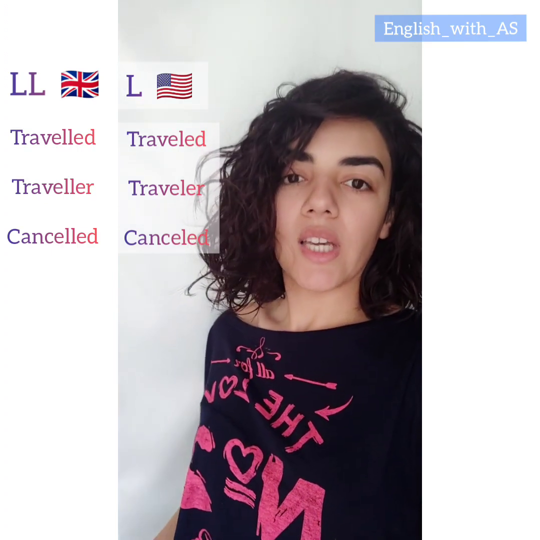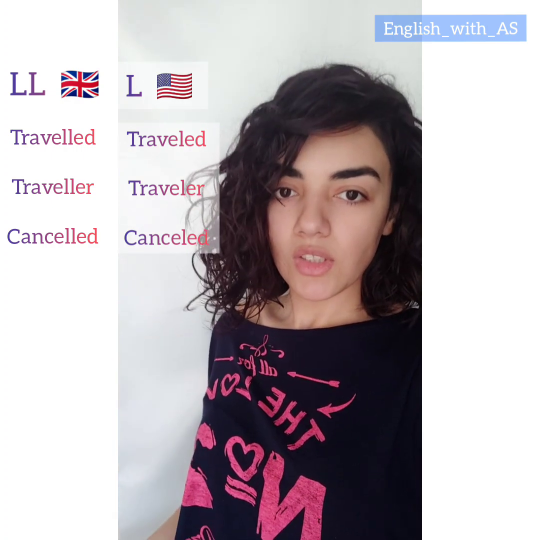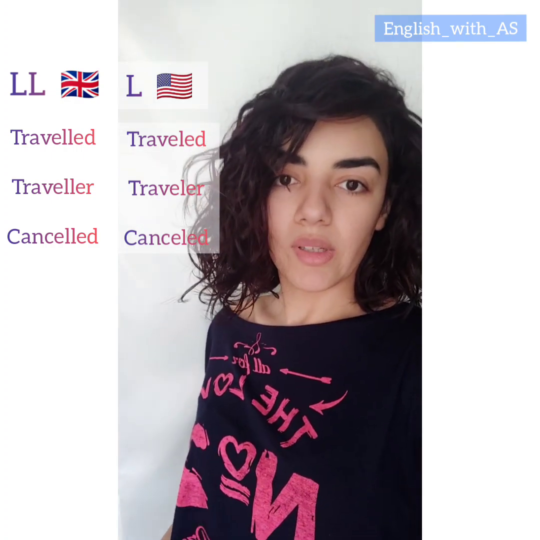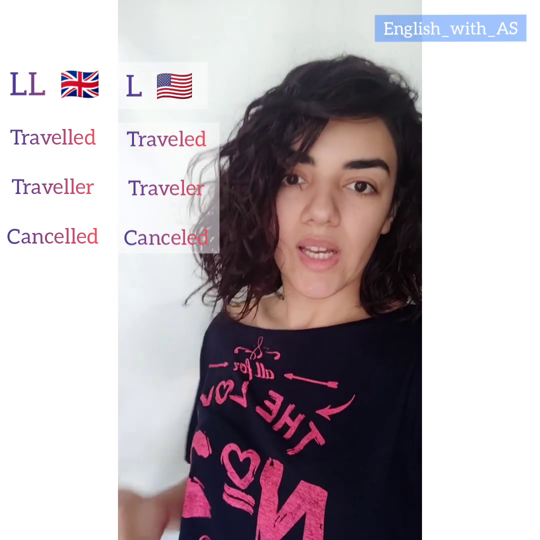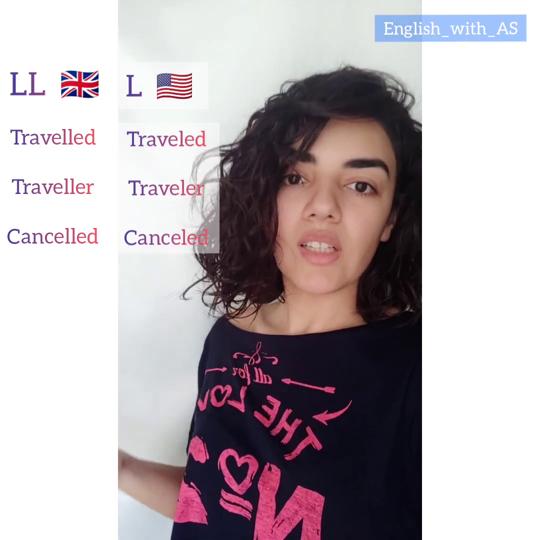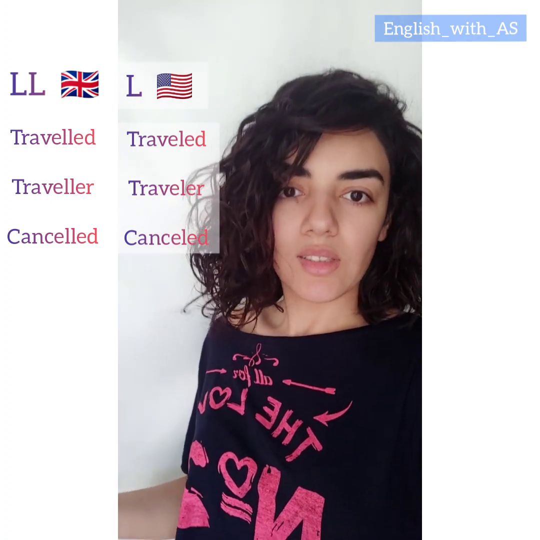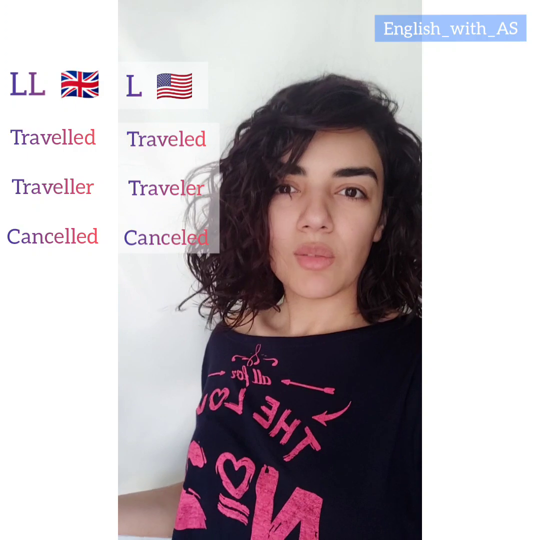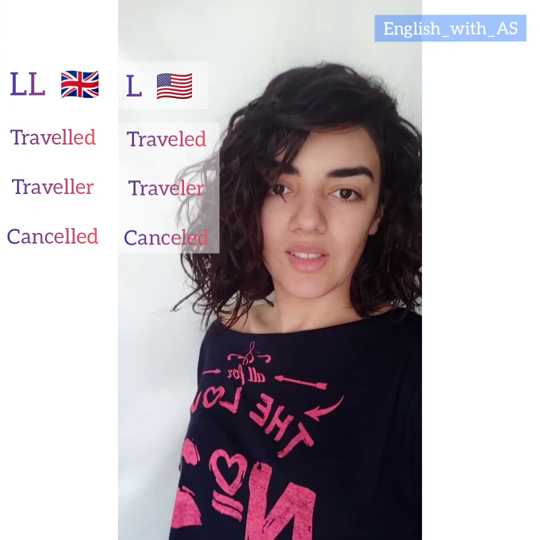For example, the word cancelled in past simple. You can write it with double L in British English, but you should write it with one L in American English, okay? So, for example, the exam was cancelled with one L in American, double L in British English. Or for example, traveler, the person. Traveler with double L is written in British English, with one L is written in American English, okay?